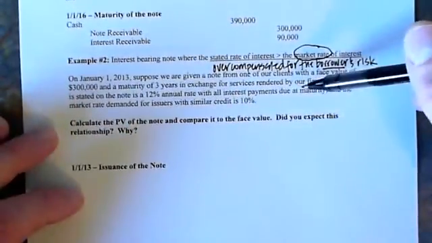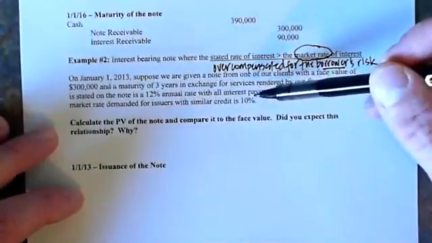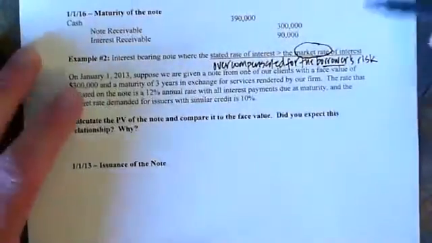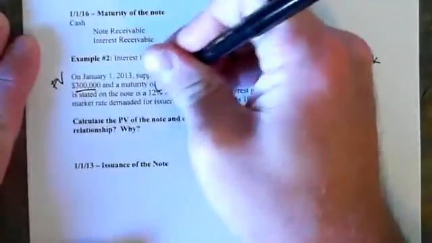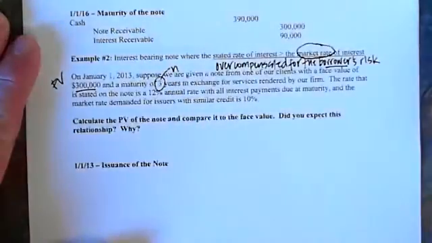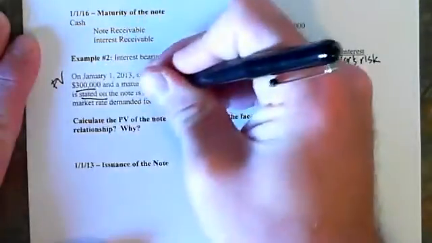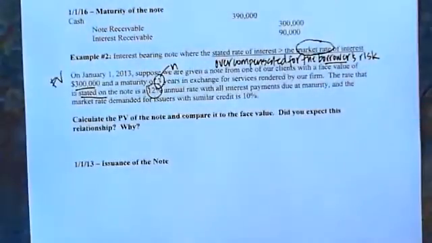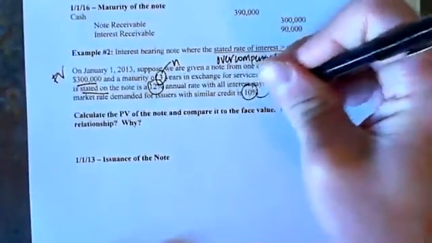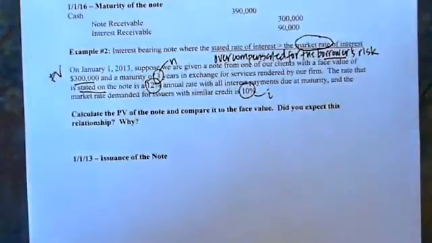When we look at the specifics of the problem, everything's the same as it was in the basic example. A $300,000 future value, 3 years, that's our N. The rate that is stated on the note is 12%. We're going to use that to calculate our payment. And the market rate demanded for issuers with this sort of credit is 10%, so that is our I.